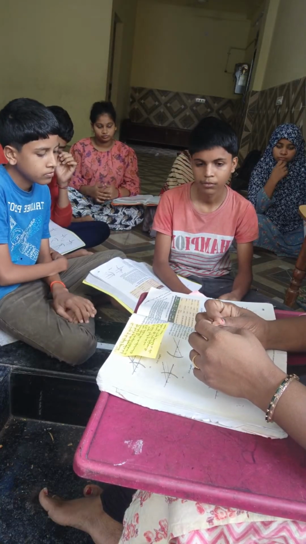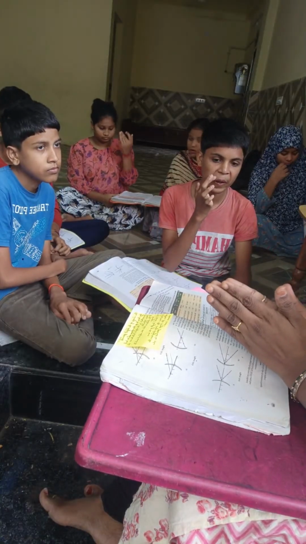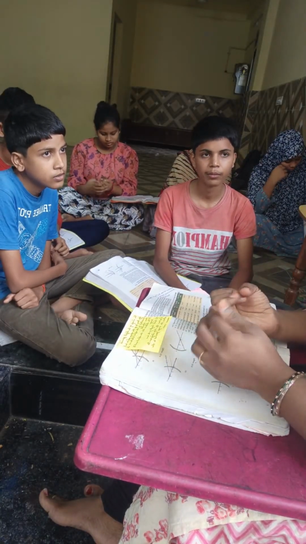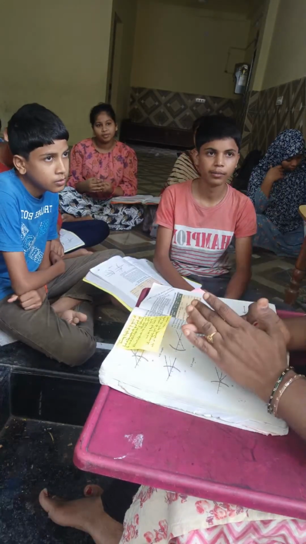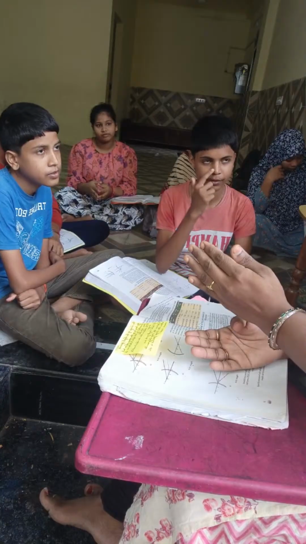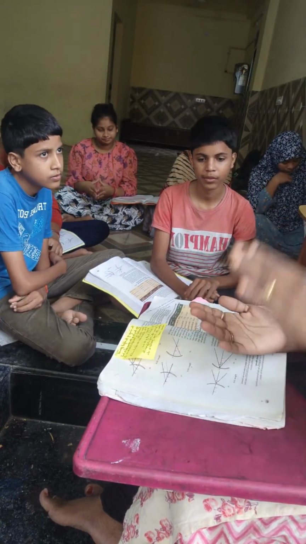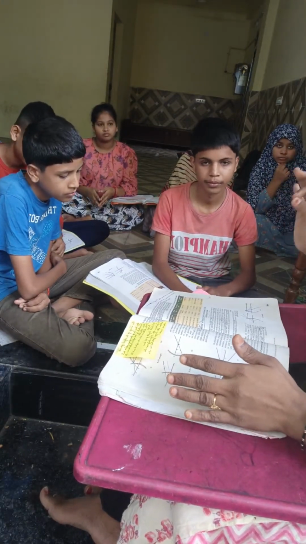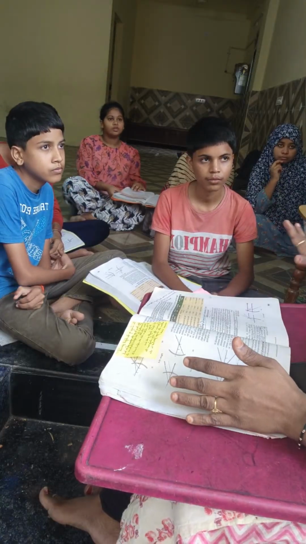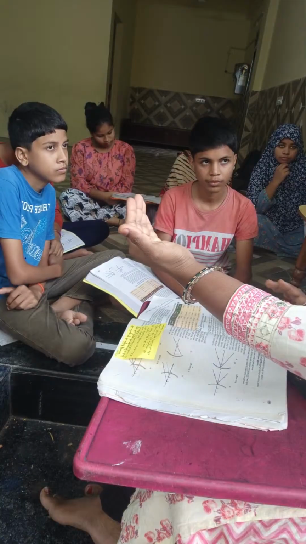So, in all these 5 cases, what are the 5 cases? At infinity, beyond C, at C, between C and F, and at F also. In all these 5 cases, the nature of the image is real. How do we appear in the mirror?